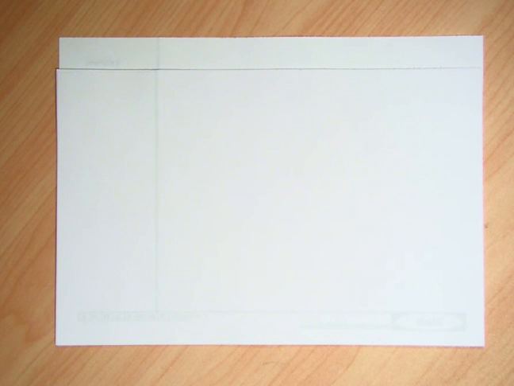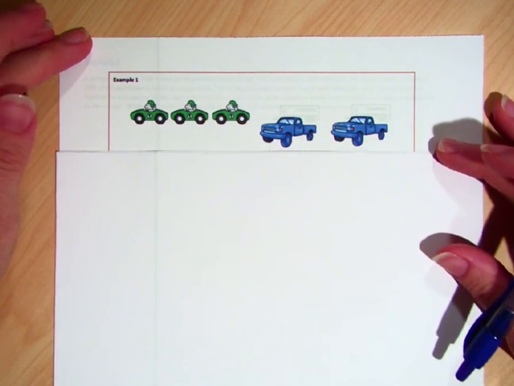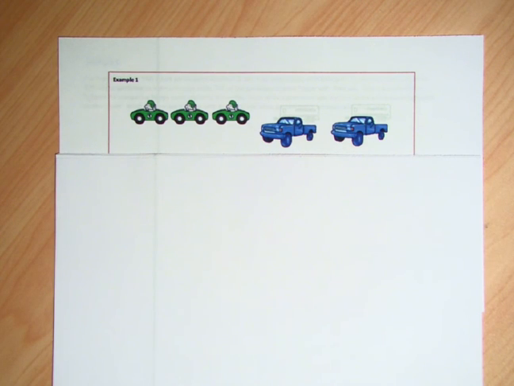In today's lesson, we're going to be talking about fractions as percents. So we're still doing percent, but we're going to see how fractions play a part in percents. Okay, let's take a look at our example. We've got some vehicles here, cars and trucks, and we need to write two ratios to represent the picture.